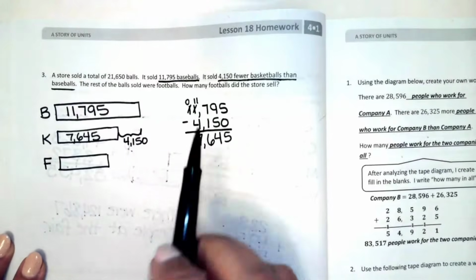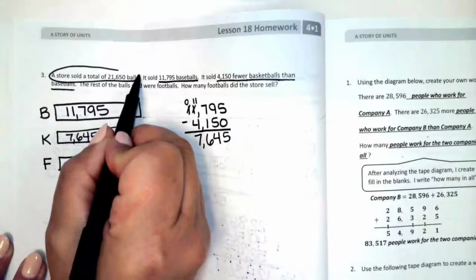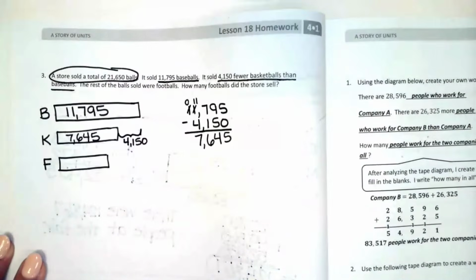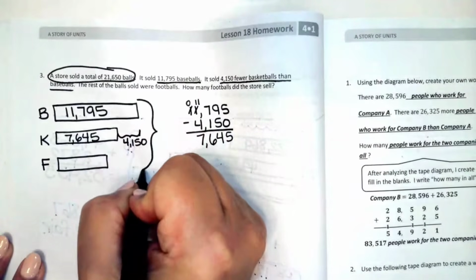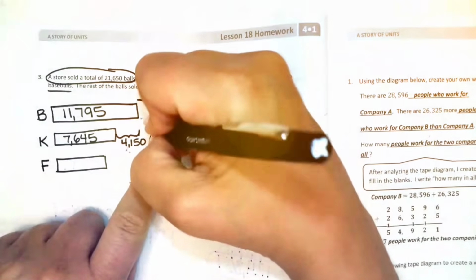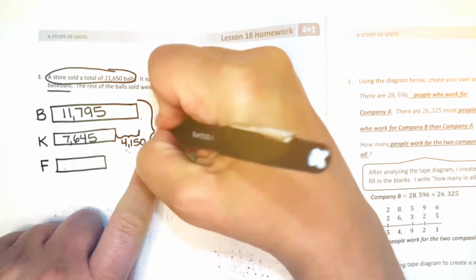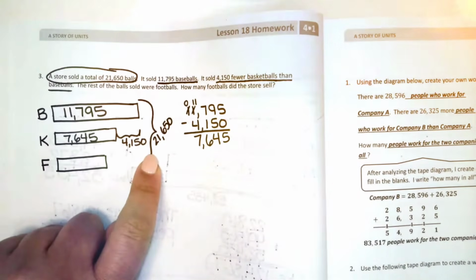It does tell us that the total in all the balls was 21,650. So we show that on the side like this, means for the total, and the total was 21,650 in all.